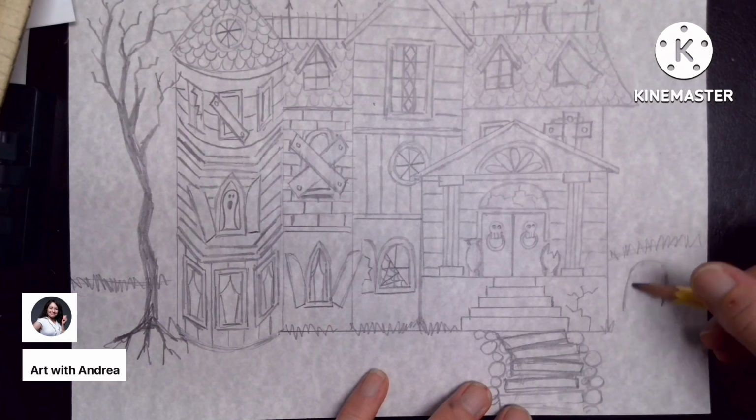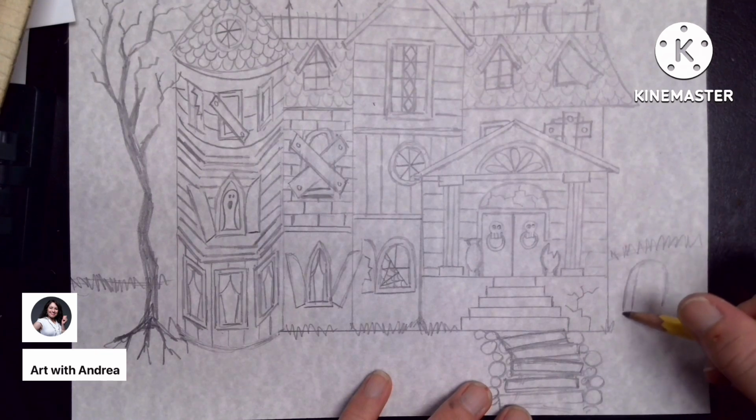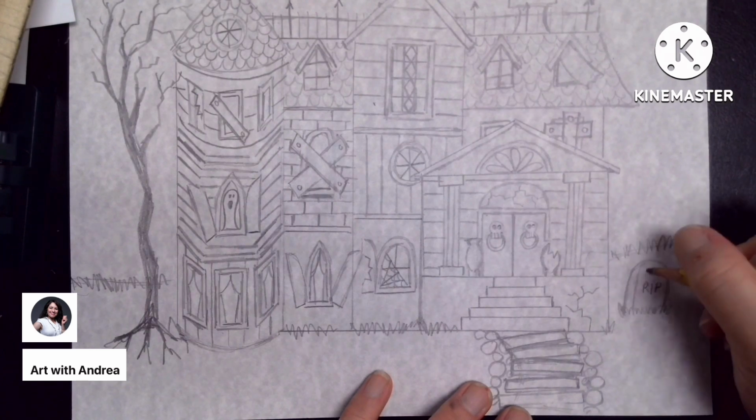I wanted to make some gravestones, and I usually begin by drawing an upside down U line, and then I draw a curved line close to one side to show the side of the tombstone to make it look a little more 3-dimensional. Now I'm drawing some grass growing under it, and RIP for rest in peace.